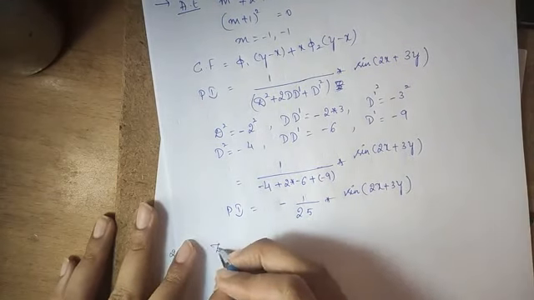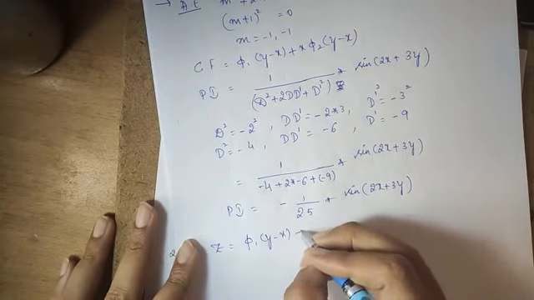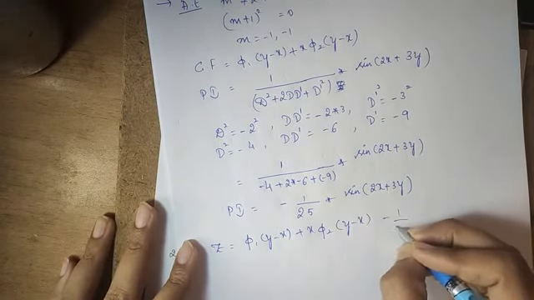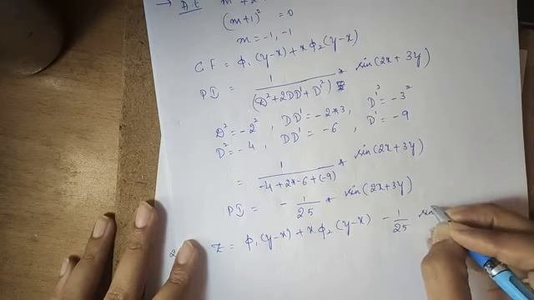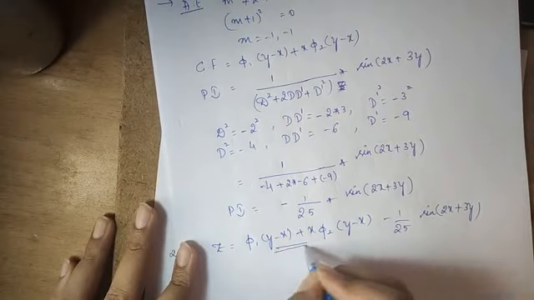So again the complete solution will be complementary function plus particular integral. So this is the final solution of the given PDE.